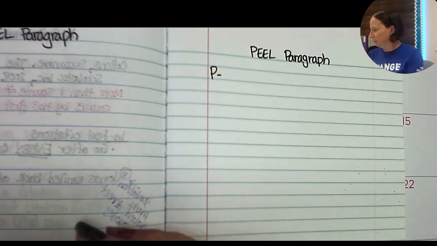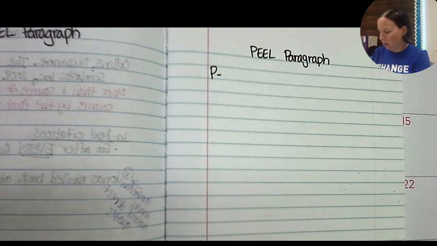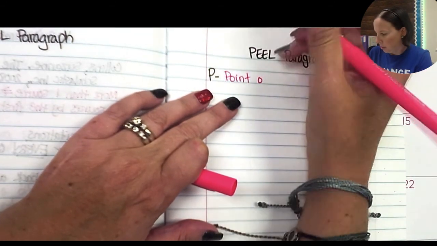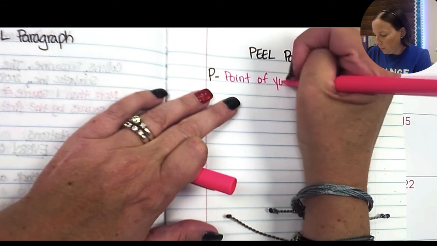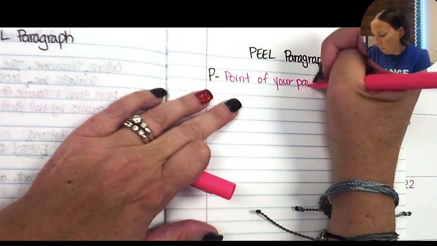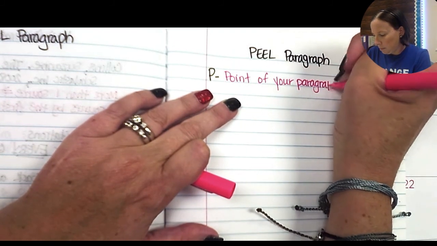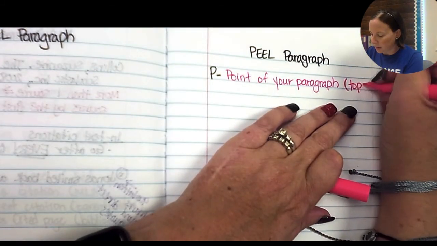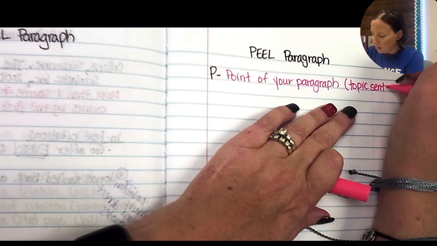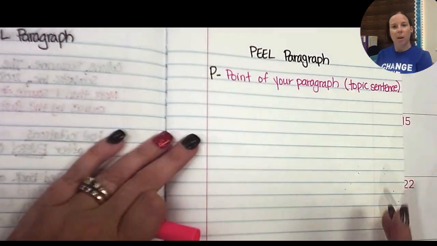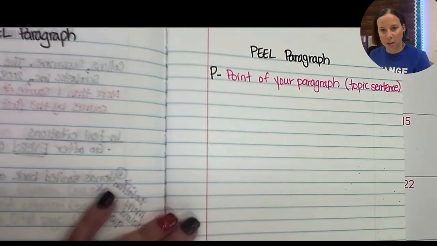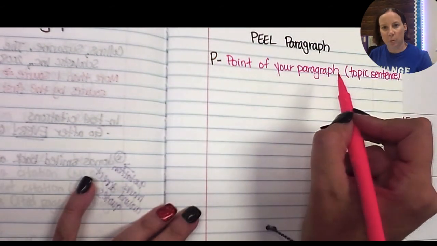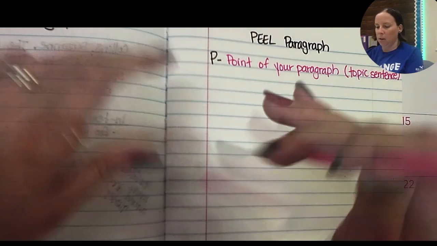So the P is going to stand for the point of your paragraph. Another thing that we can call it is a topic sentence. Okay, I'm actually going to write an example and kind of tell you some of the things I expect to see in your point.